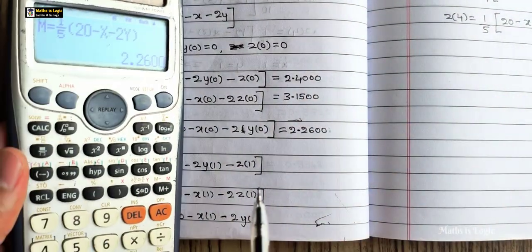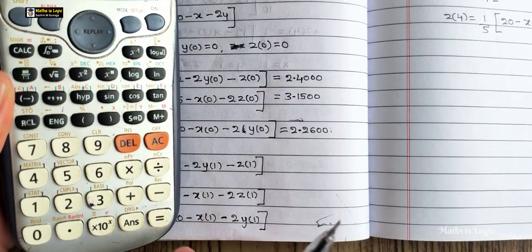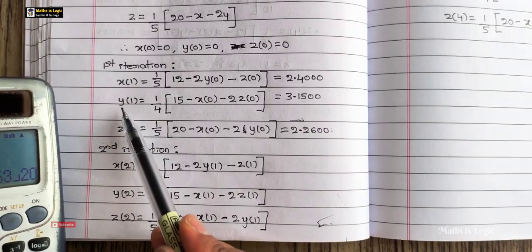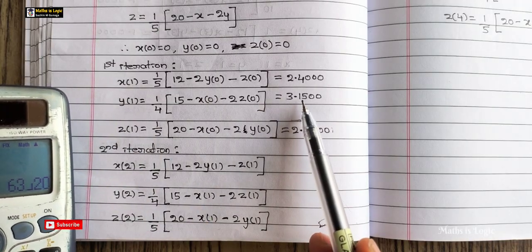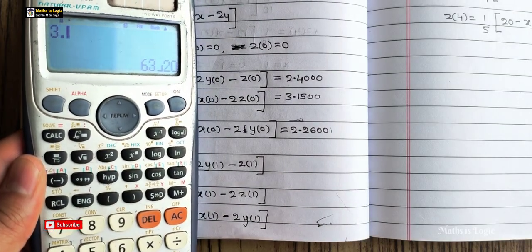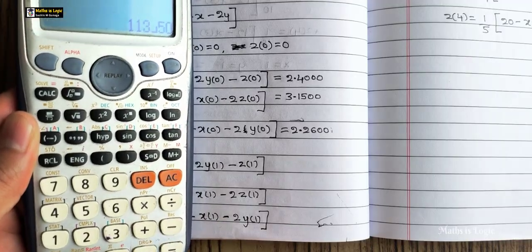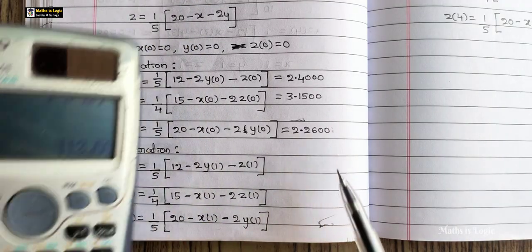Next go for the second. Now again press equals, and it will ask you the y value. Previously, y of 1, how much did we get? 3.1500. So type 3.1500, then press equals, then the m value. So m is 2.2600.